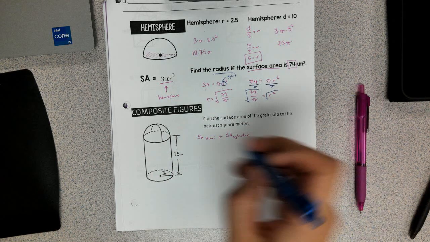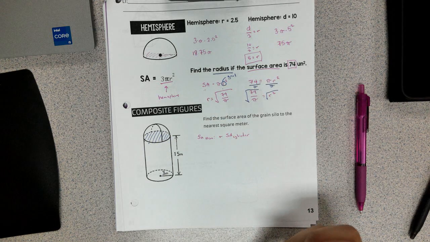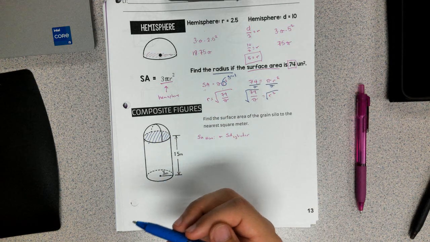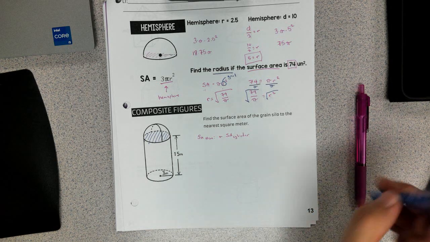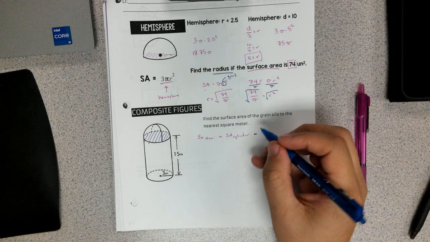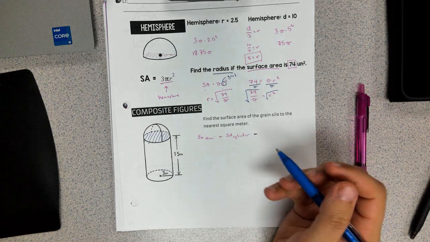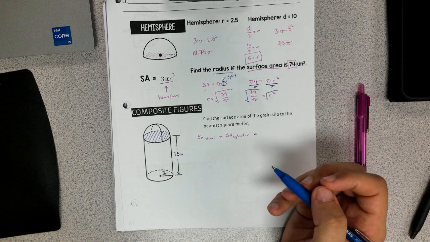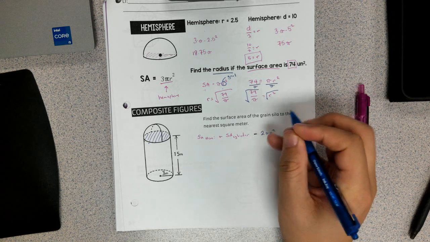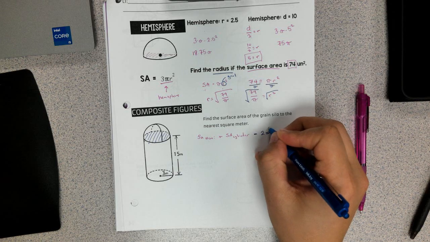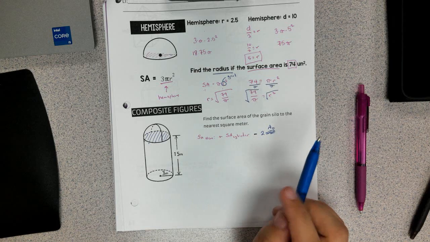But if you see here, this circle right here is not going to be painted because the hemisphere is sitting on the cylinder and the cylinder is meeting the hemisphere, which means that I have to come in and subtract that circle 2 times because I have to subtract it from the hemisphere and I have to subtract it from the cylinder. So I'm going to do minus 2 pi r squared, or the area of a circle. Let's write that instead, the area of a circle. So I got to subtract out 2 times the area of a circle.